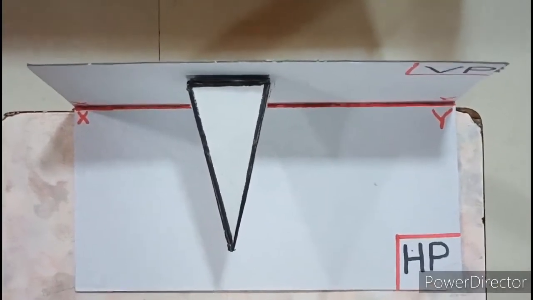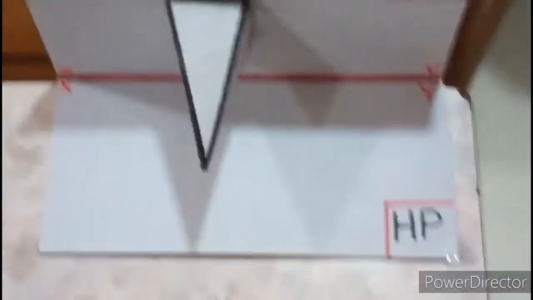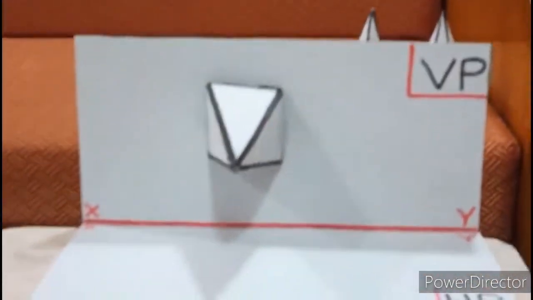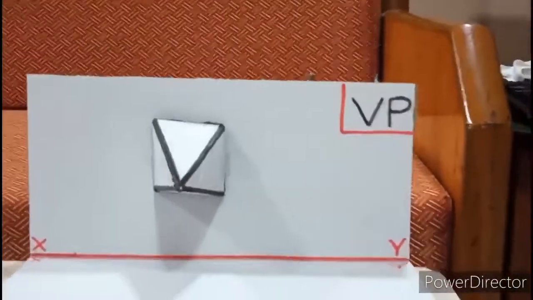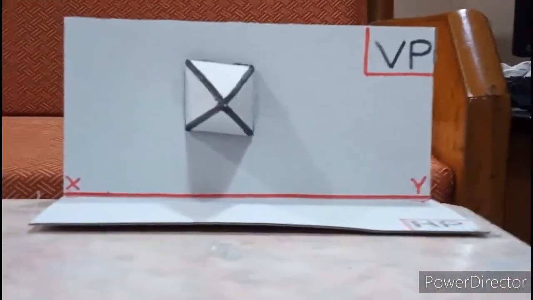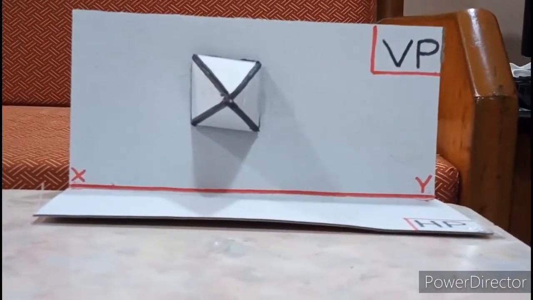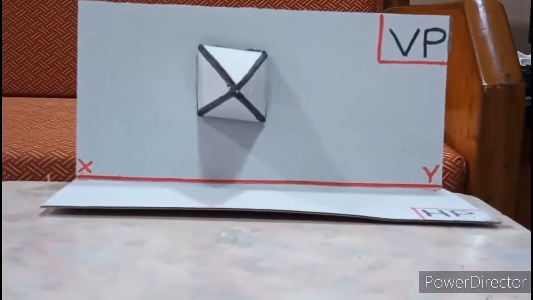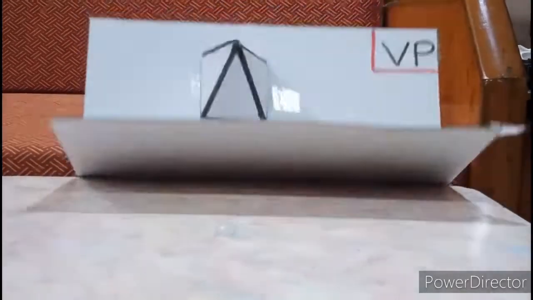So let us move to the front and try to visualize. So this is the front view. When you look exactly in the front view, you can see the outer boundary as a square, isn't it? So you should always start with that view where the true shape of the base can be seen.